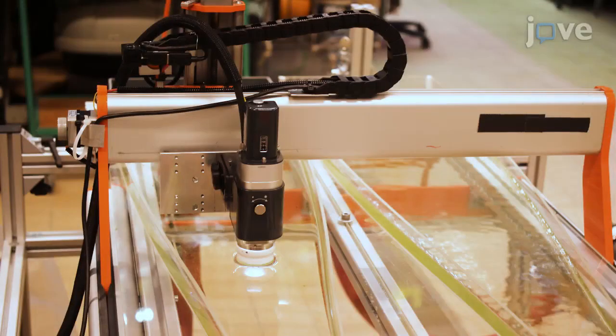Here is an overview of the installation. The system is composed of a precision positioning device, the OCT probe, and it is assembled around a plexiglass flume.